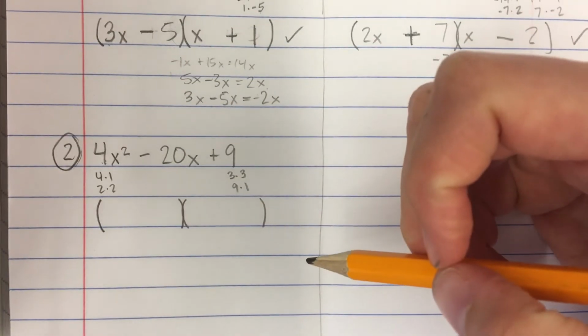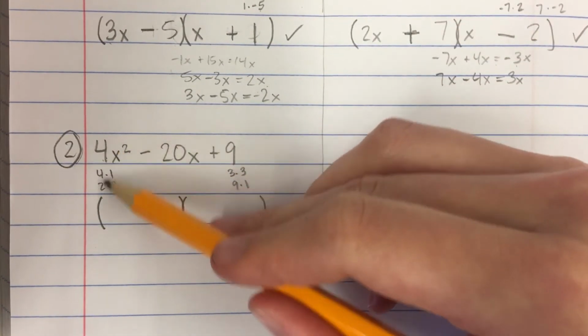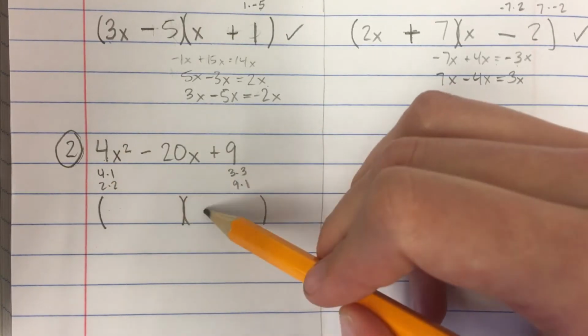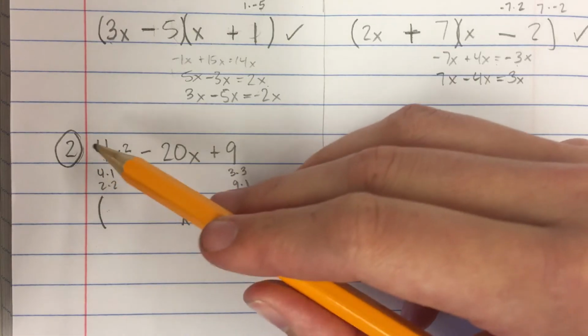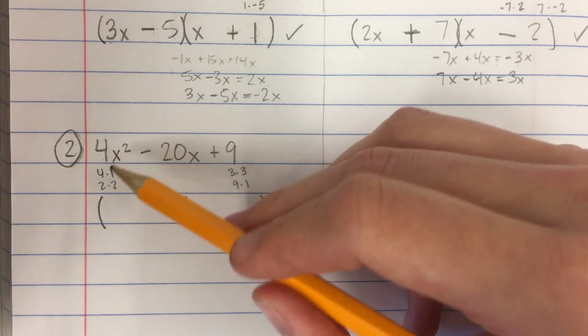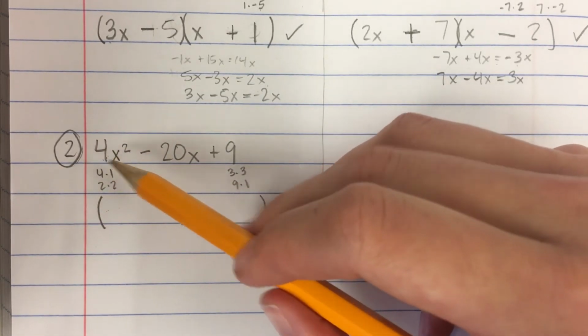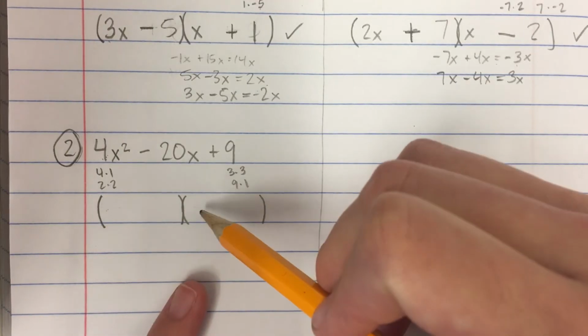Now, let's talk signs though. These two numbers are always going to be positive, right? I want to put positive and positive here and make this positive. Okay, and you're going to see in a little bit that if we have to make this positive by taking out a greatest common factor, we do that. Okay, so these are going to be positive, positive, so no worries there.